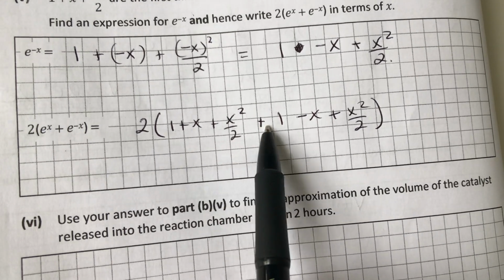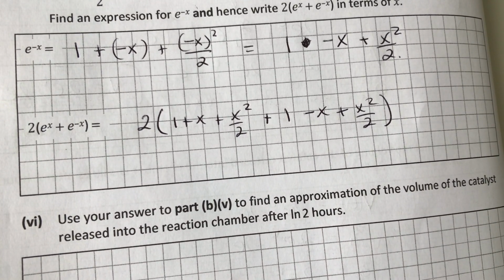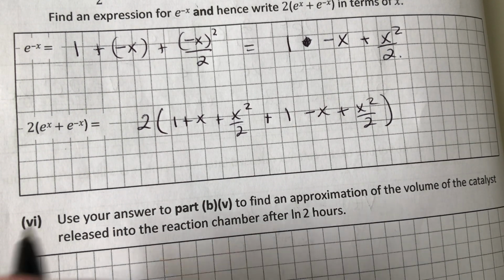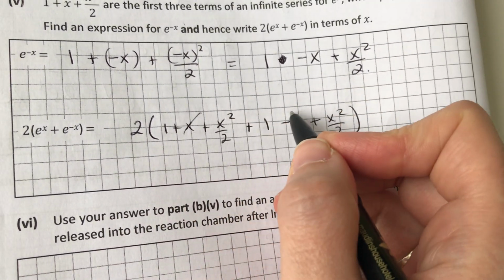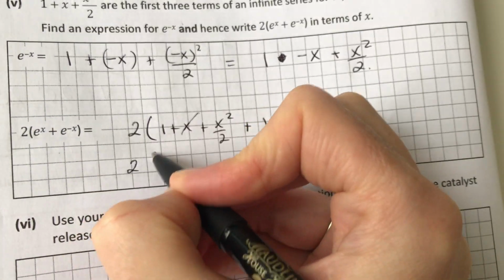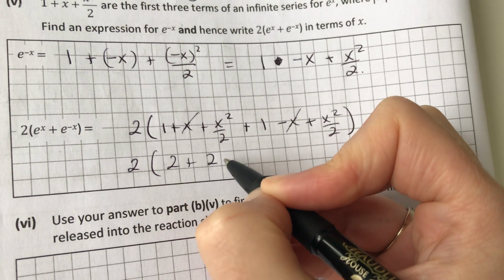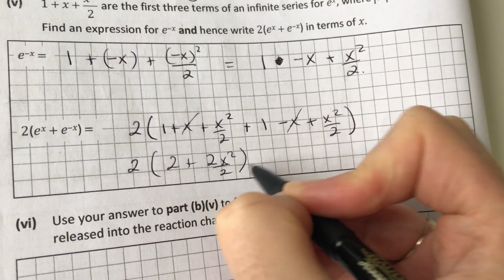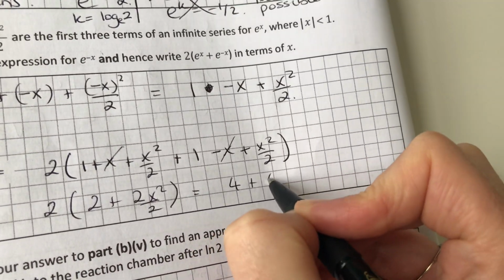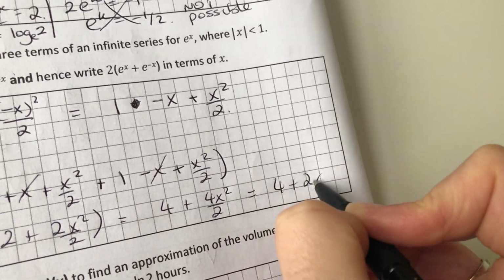Here's my e^x plus e^(-x). And I should just be able to clean that up. So that's a 2 plus a 2 x squared over 2, which is equal to, I'm going to multiply that in, 4 plus 4x squared over 2, which is just 4 plus 2x squared.